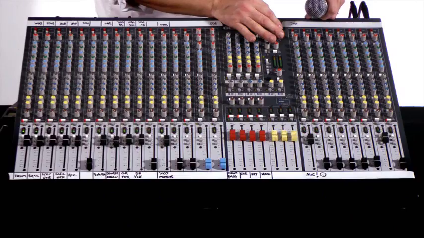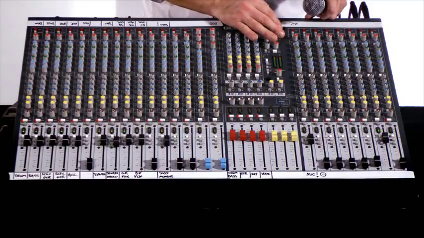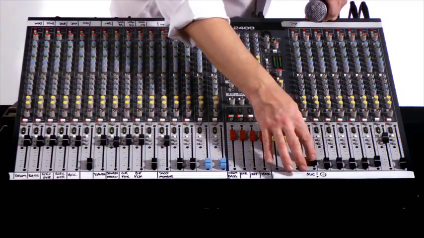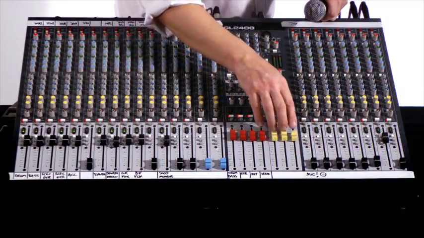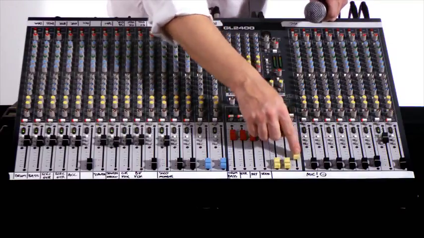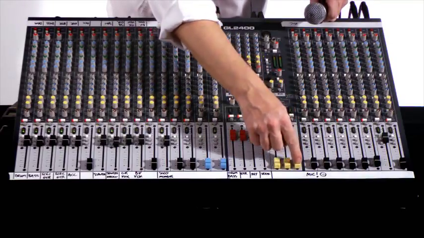Okay, so here comes the detail on how we would use these controls to set an appropriate amount of gain structure for an example microphone in this case. So here we go. We're going to start from scratch. So I'm going to assume that maybe my channel fader is down. I'm also going to turn down my masters. The only one that really matters here right now is this one.